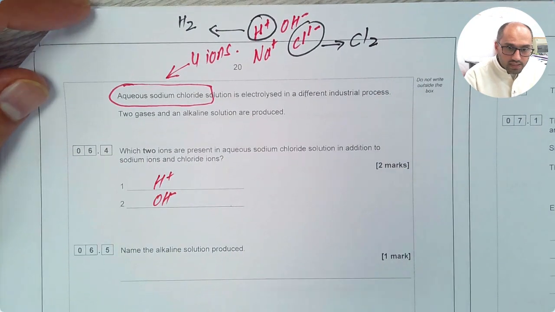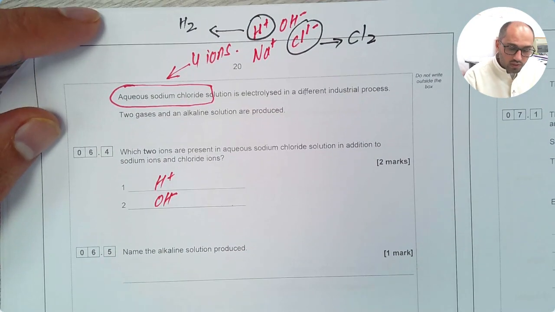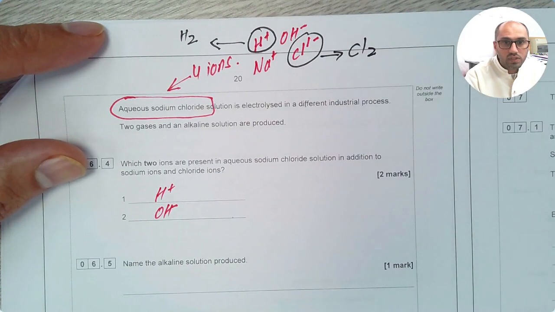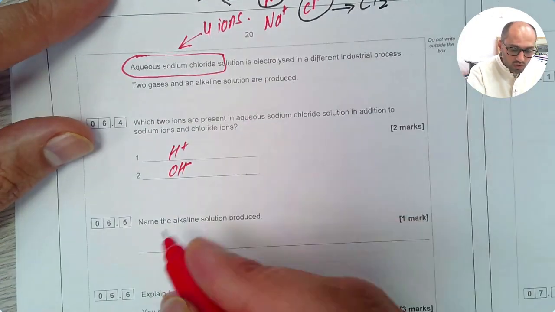Next part says name the alkaline solution produced. So in this case, there are 2 ions which will be left, which is sodium and hydroxide. So it will be sodium hydroxide.